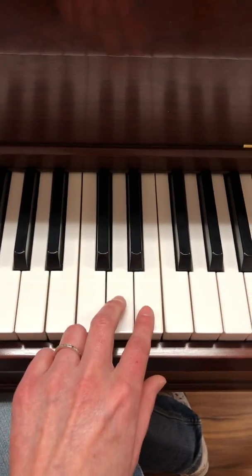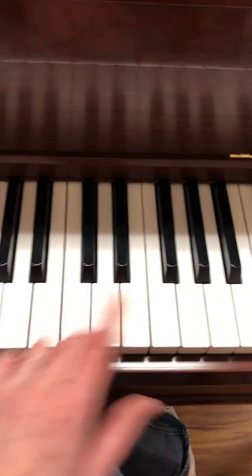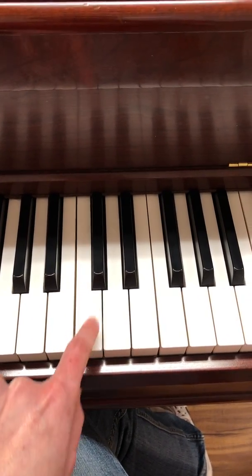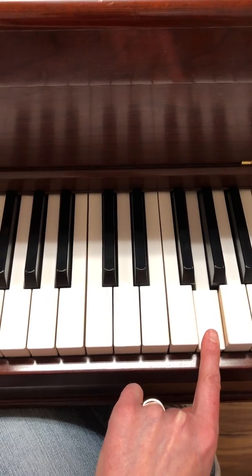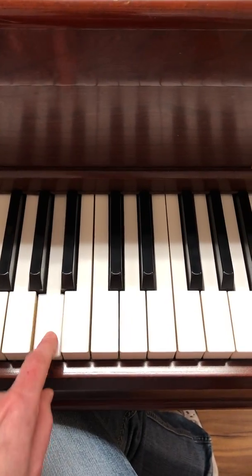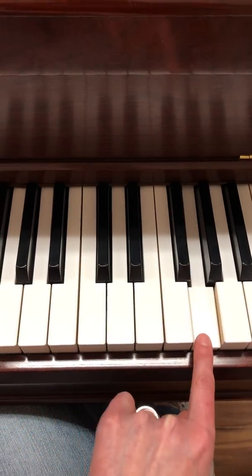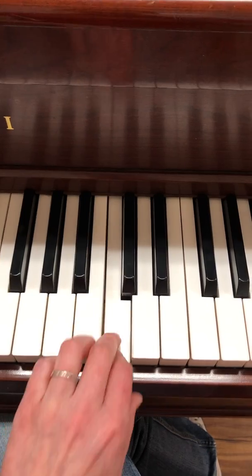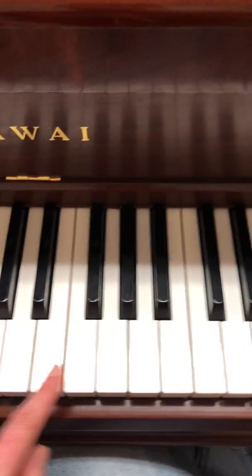We need to create a half step between 7 and 8. Let's try that using our numbers. 1, 2, 3, 4, 5, 6, 7, 8. Pretty good. We preserved our half step between 3, 4, 7, 8.